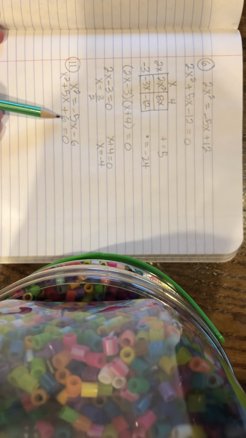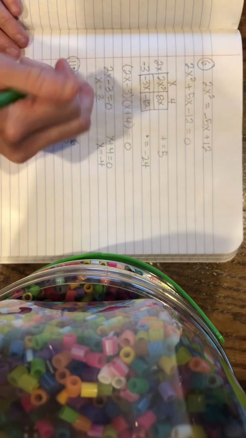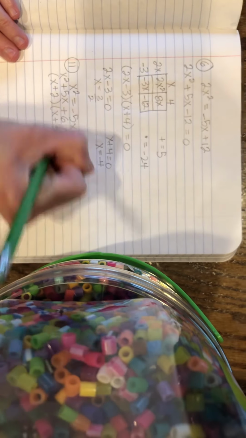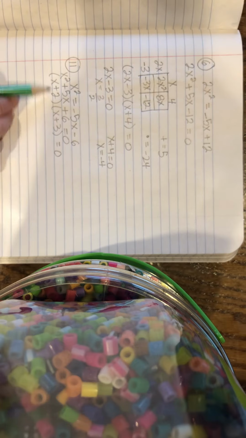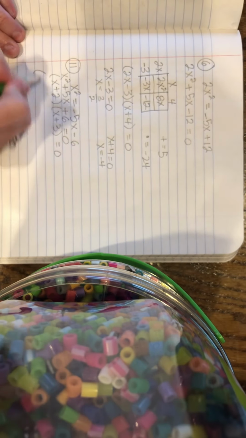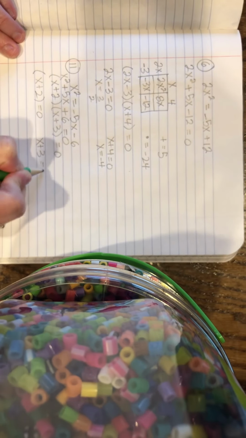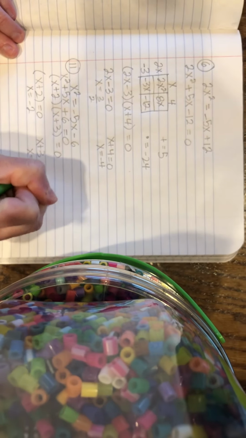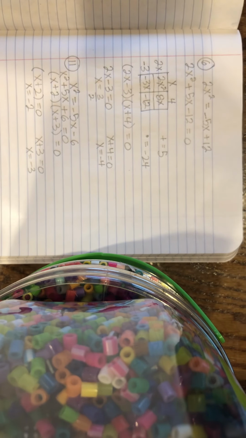I'm looking for two numbers that are going to add up to equal 5, but multiply to equal 6. That combination is going to be 2 and 3. And again, you could use the box method like we did in the last example if you find that helpful. So now I have written my quadratic as a product of two binomials. So I will use the zero product property, set them equal to 0, and find my two solutions, x equals -2 and x equals -3.